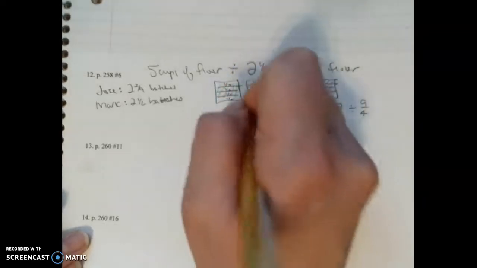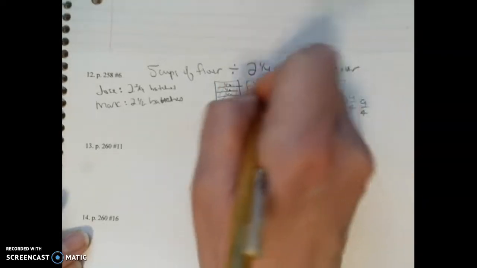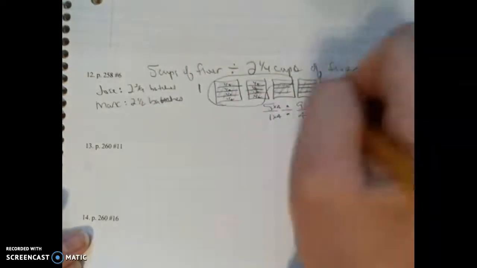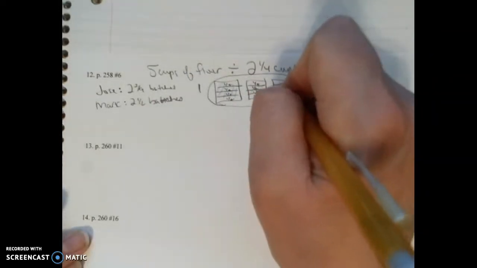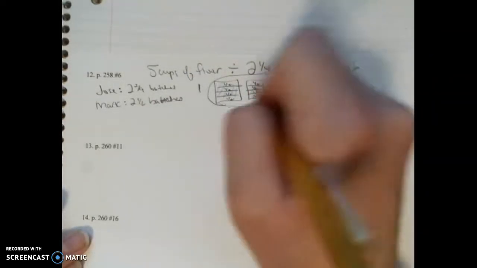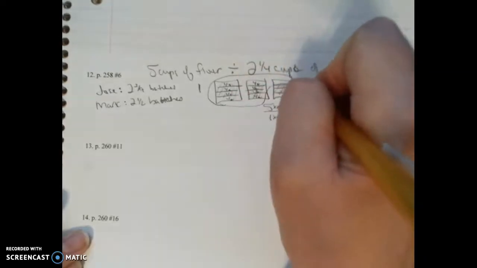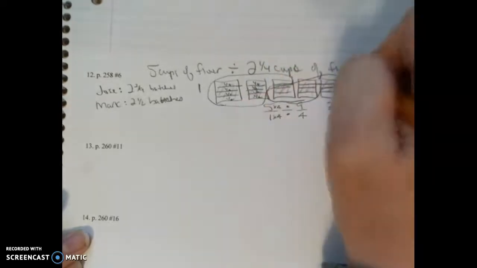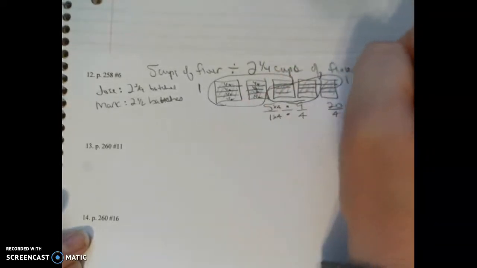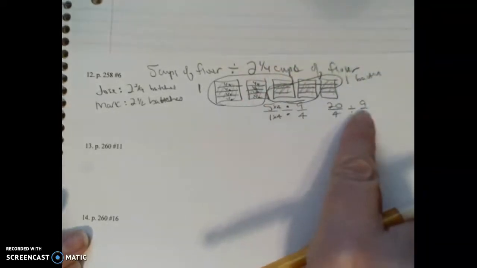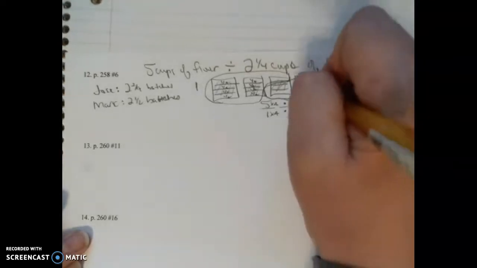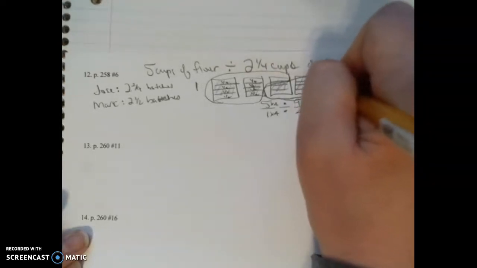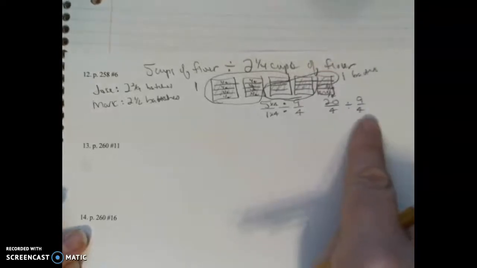So 1, 2, 3, and I could circle these. That would be 1 batch, okay? And then I have 1, 2, how many are in here? 3, 4, 5, 6, 7, 8, 9. This is another batch. But notice it takes 9 to make a batch. I only have 1/4 and 1/4 left. That's not enough to make another batch. It takes 9 1/4 cups to make a batch.